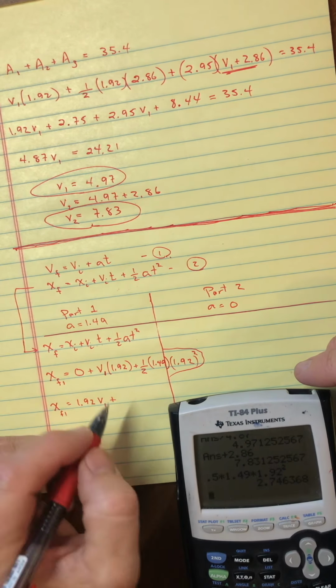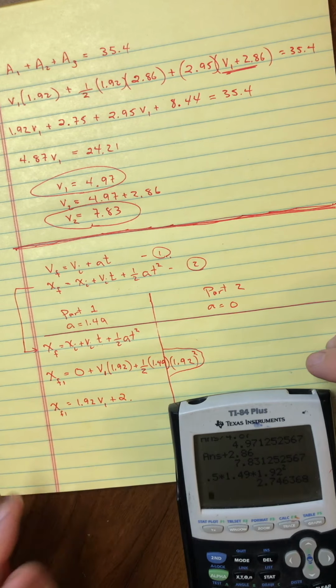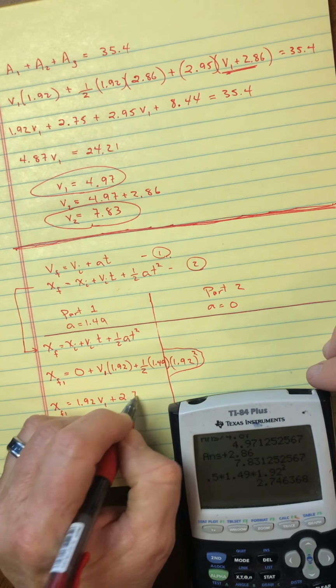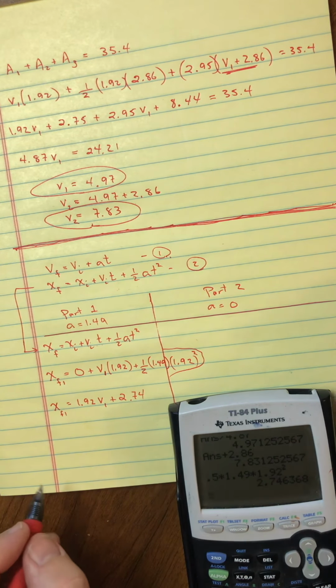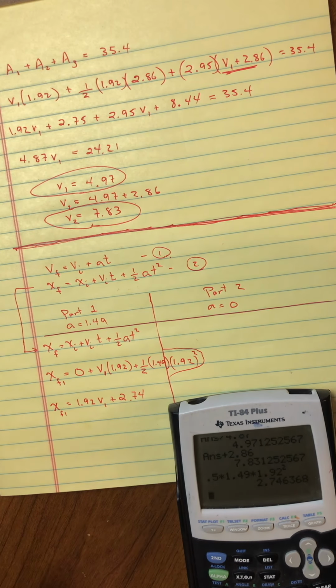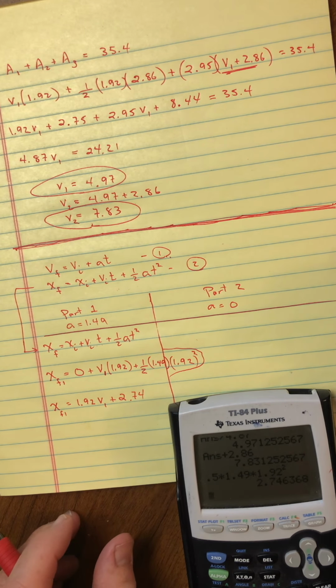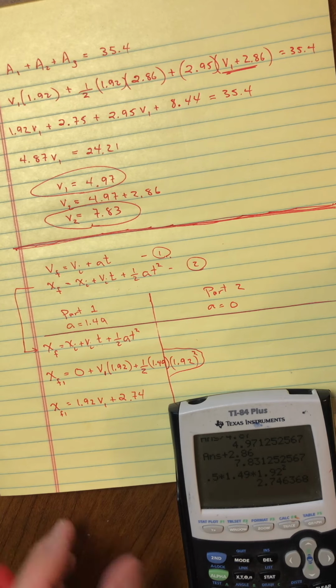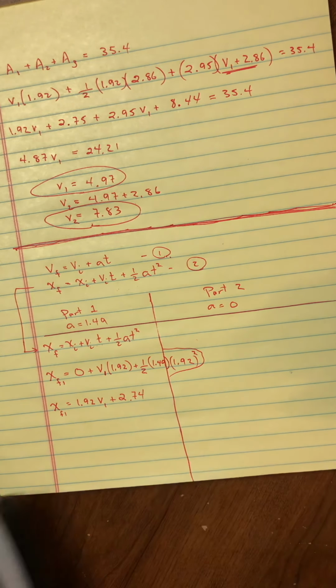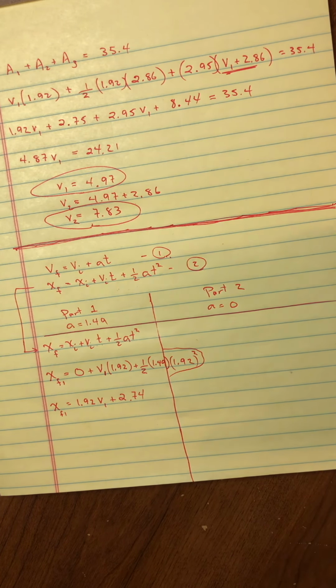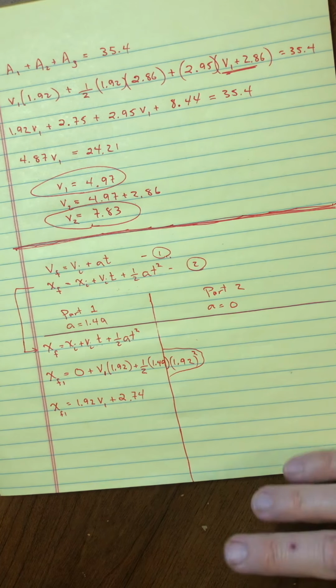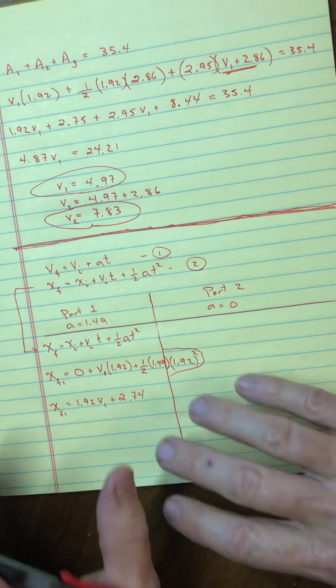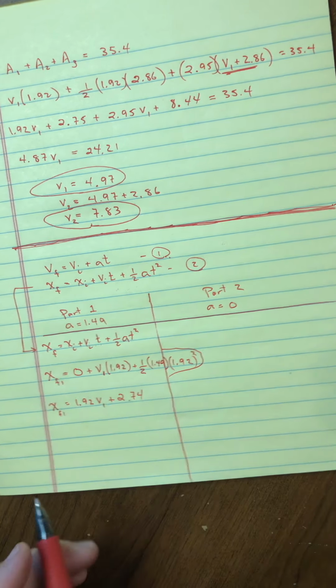And that would be 2.74. Okay, so that's probably about as much as I really can do here. Well, actually, I could do a little more, and I'm going to need it now that I look at it. But let me justify why I need it when I get over to part 2.